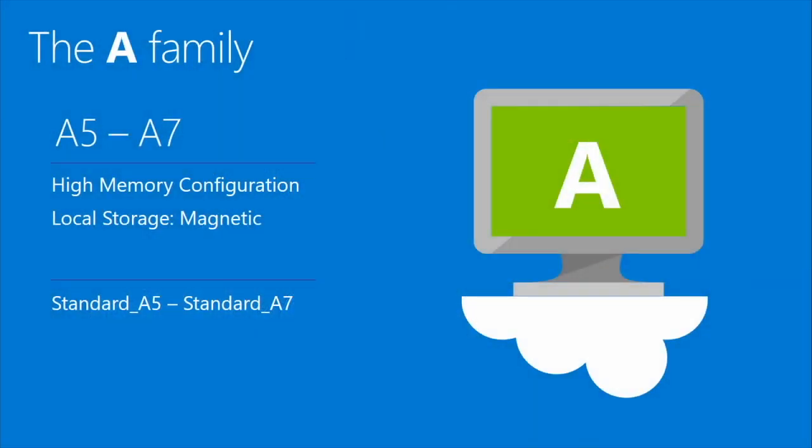Now, certain types of workloads, say if you're running SQL, which charges per core, you might say, I need a really big memory footprint, but I don't need as many cores. I'm not actually able to drive that number of cores. So we now offer these high memory configuration VM sizes, which are really targeted at running workloads like SQL.